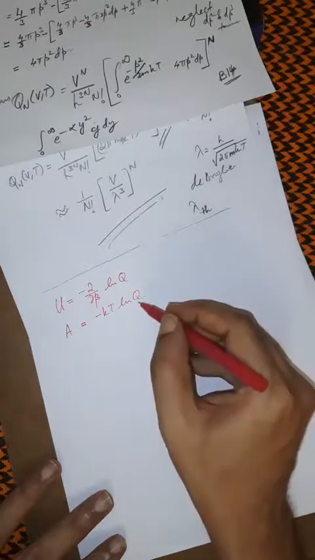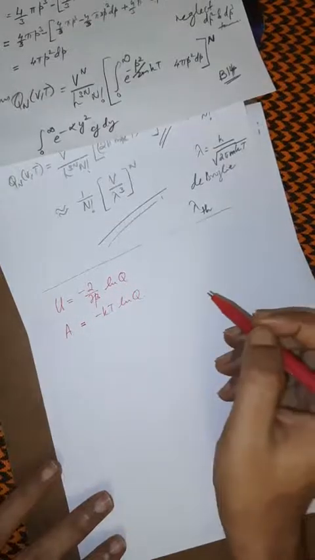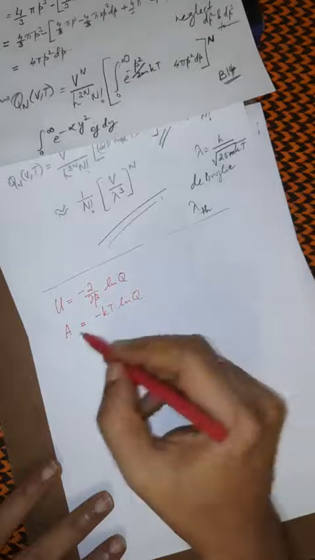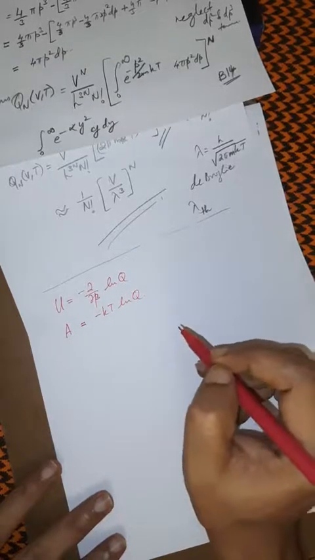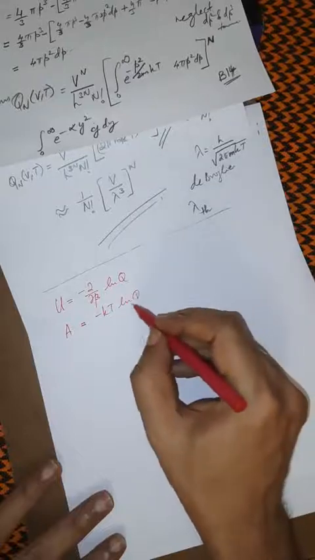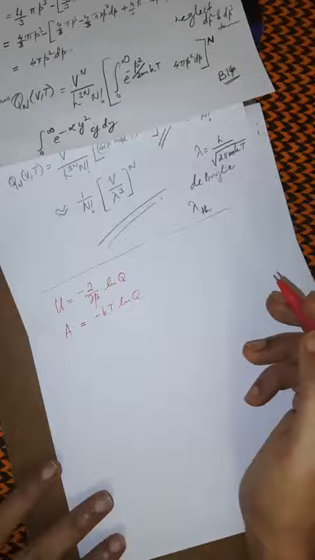And the moment you have the partition function, one can calculate the Helmholtz free energy. So now if I can connect this Helmholtz free energy with various other thermodynamic parameters, the moment I know the Q, I will be able to calculate all the other thermodynamic parameters.